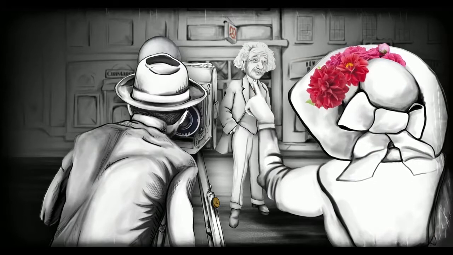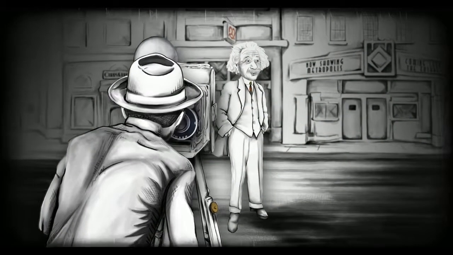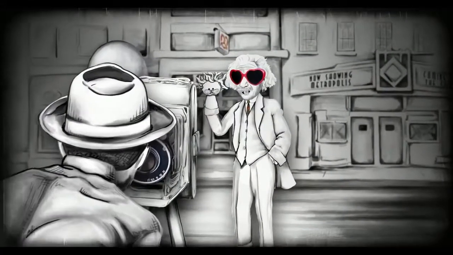Oh, look, Professor Einstein, you look so cute. So I look pretty here? Yes, yes. No, wait, that's my bad side. But if I go... Ja, das ist gut. What if I stick out my tongue like this?